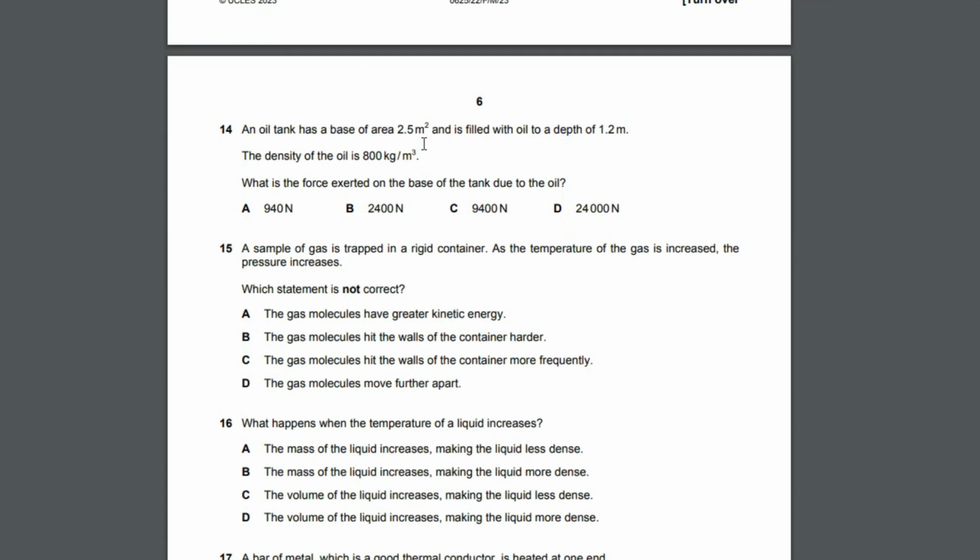And using the pressure, we will use the formula for force upon area to calculate force. So force is equal to pressure into area. The pressure came out to be 9,408 pascals. We will multiply it by 2.5, so we get about 24,000 newtons.